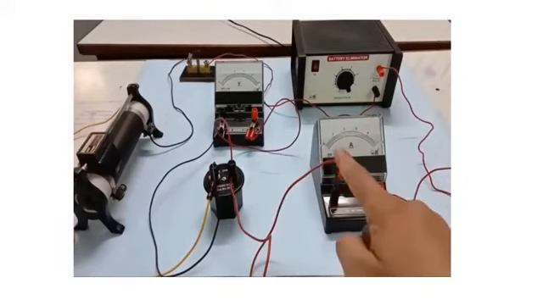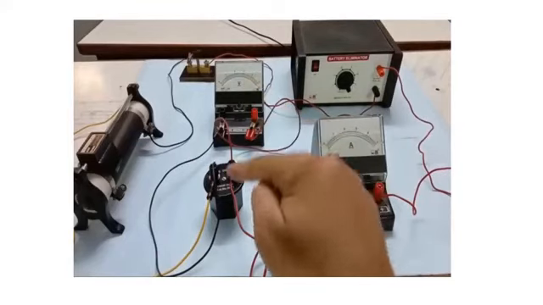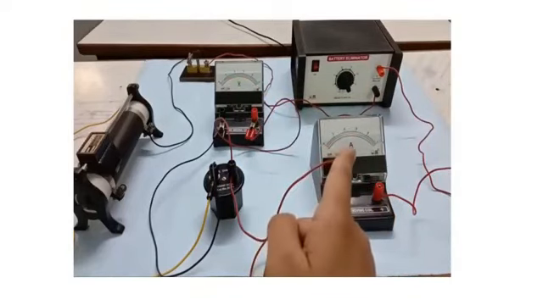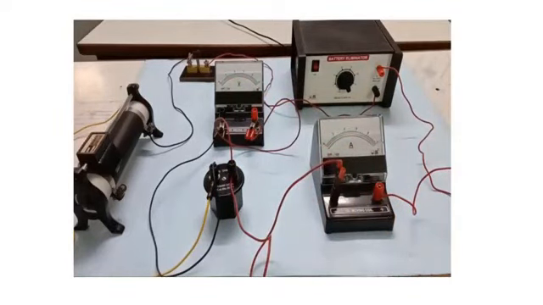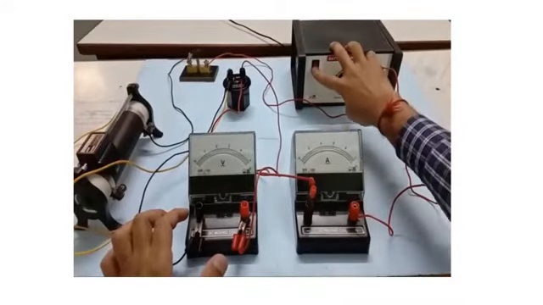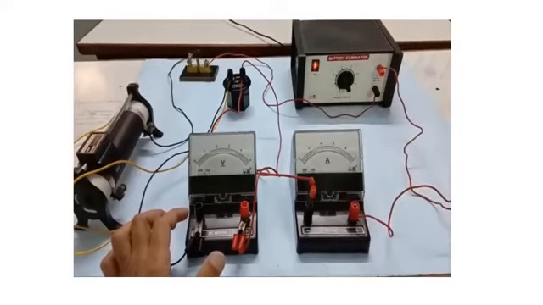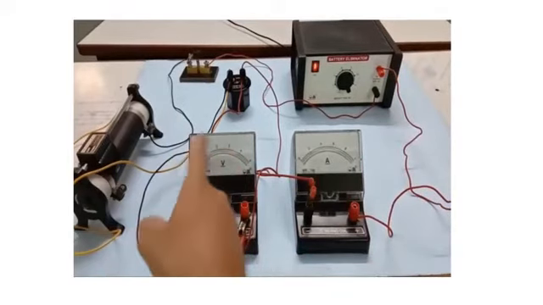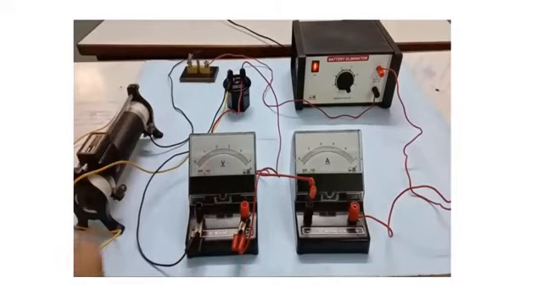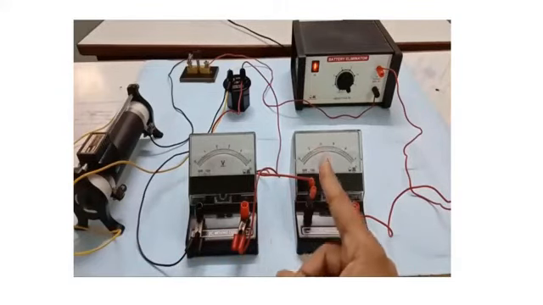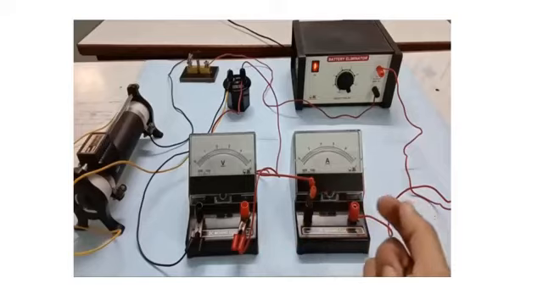So let us, from that end to this end, decrease the value of the variable resistor. Then let us measure the value of current. Let us switch on. Yes, the red light shows that the power supply is on. Now you see the needle. The needle has come to one particular value, so that we can measure. I hope you will be able to see the readings, but in reality we will do this in the lab, then you can find.